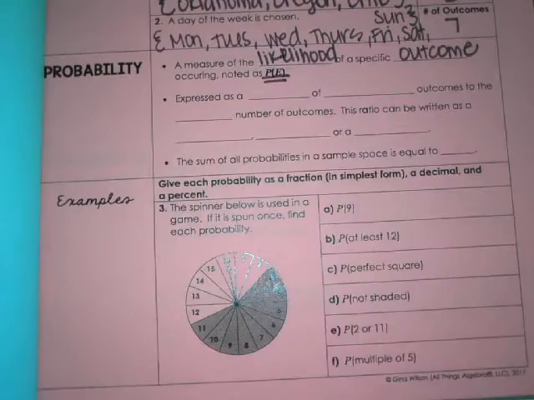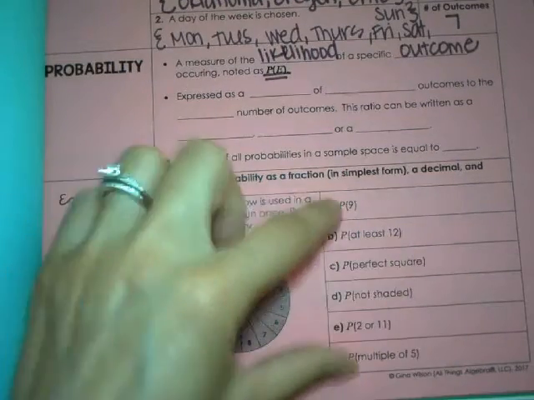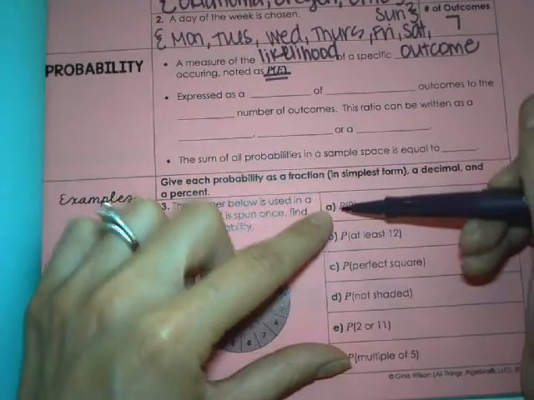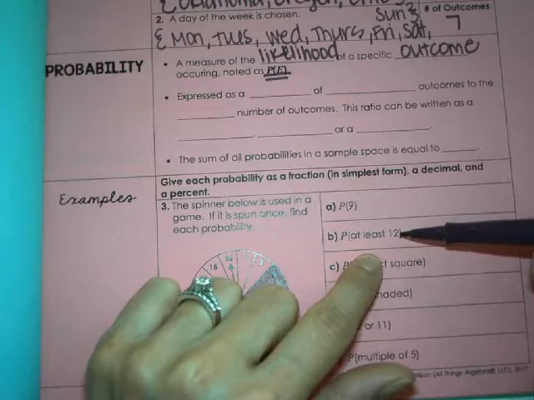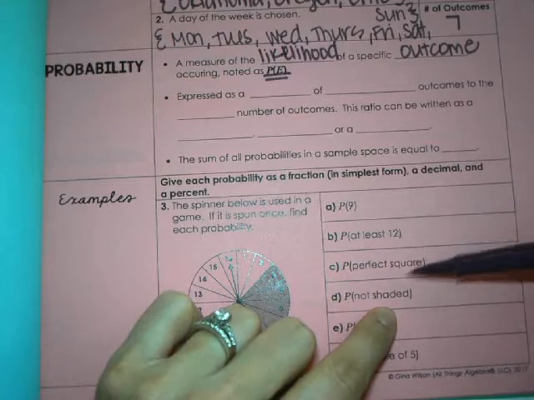And then it's noted as this P and then whatever you're asking for in parentheses, whatever they want to find. So capital P is probability. If you look at the examples down below, it says the probability of spinning a 9, the probability of spinning at least 12, the probability of a perfect square, the probability of not shaded. So whatever's inside parentheses is what they want the probability of. Does that make sense, guys?